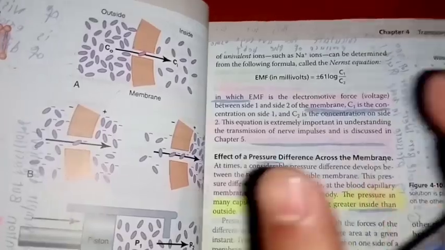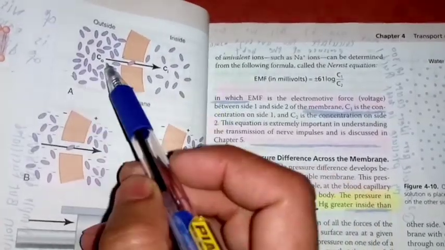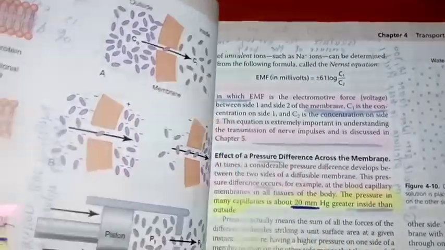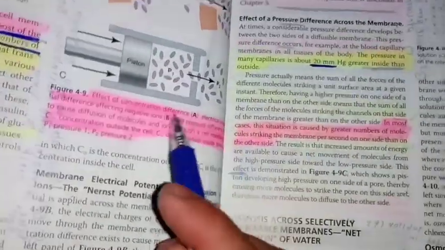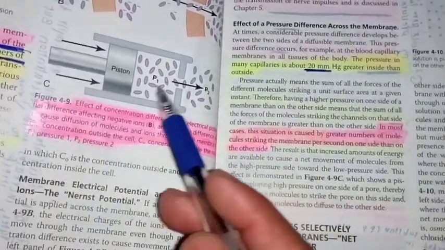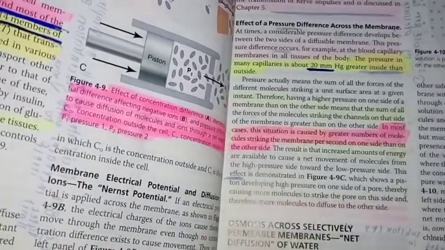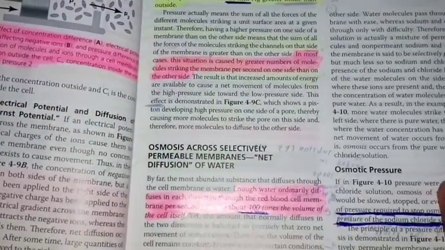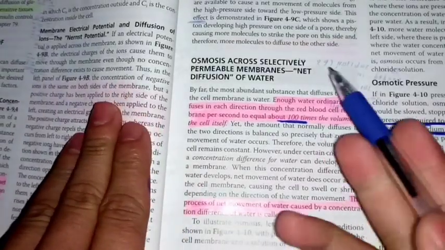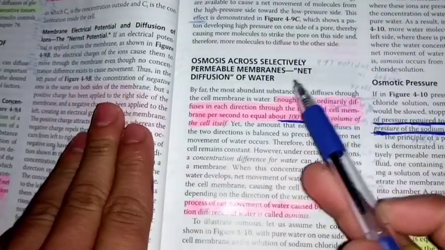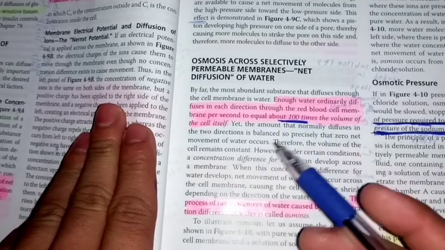Now the diffusion is affected by the concentration, the diffusion can also be affected by the electrical charge, and the diffusion can also be affected by the pressure. So these three main things can affect the diffusion. Now osmosis across a selectively permeable membrane, the net diffusion of water.